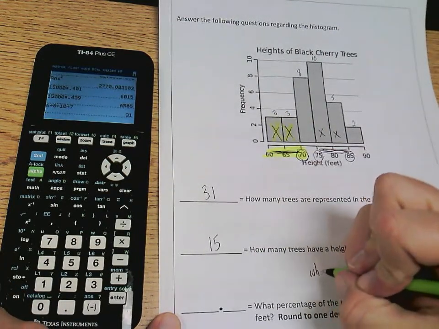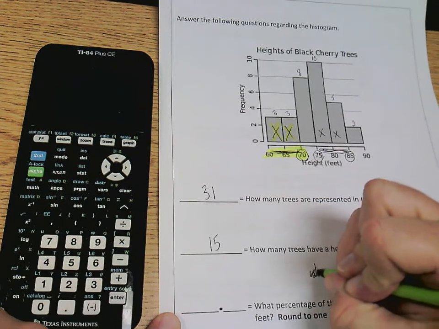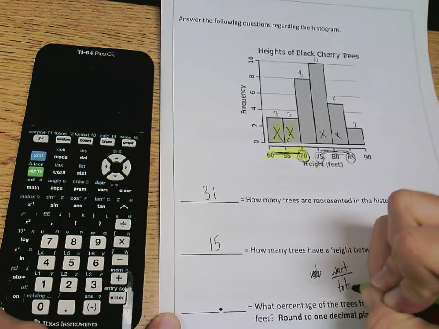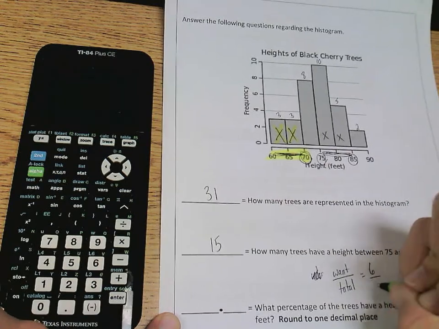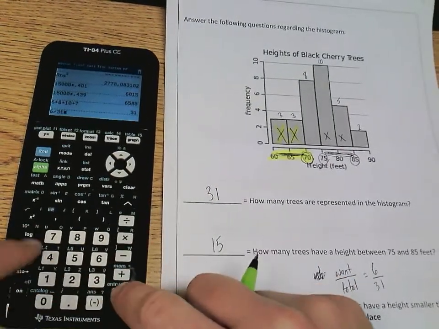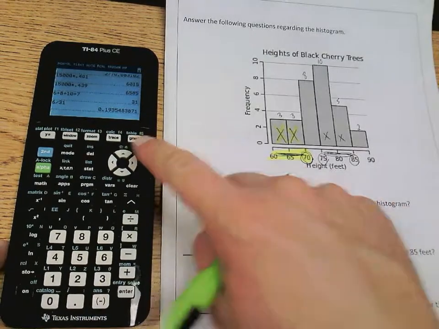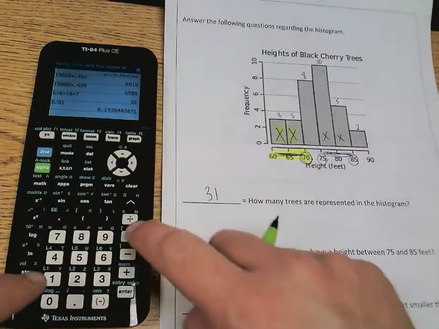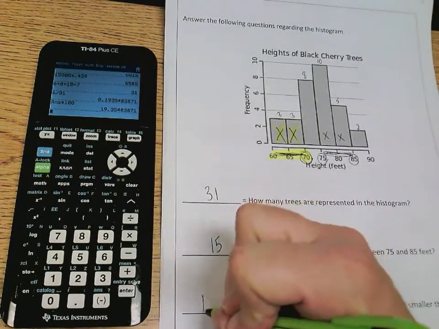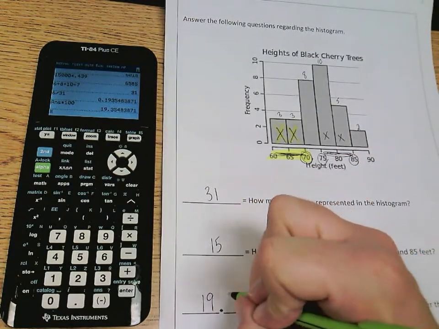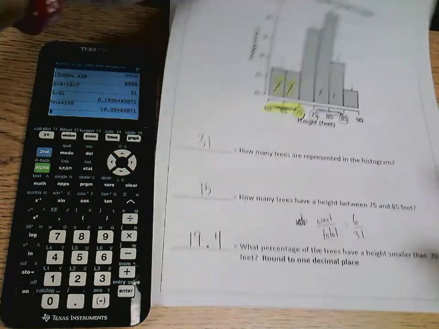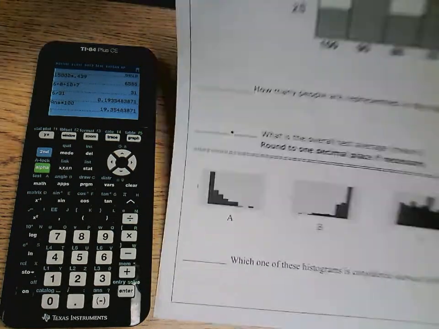So remember, when I'm looking for the percentage, it's what I want over the total. And what I want is 6 trees over 31. So 6 divided by 31, enter. But remember, you move the decimal 2 places over, or multiply by 100, which gives you 19, and we're going to round to 19.4. All right. So moving on.